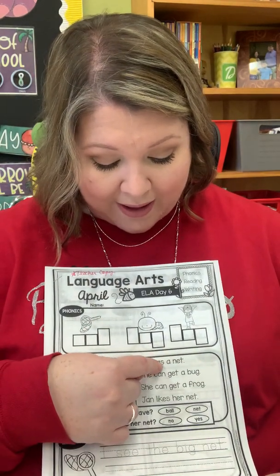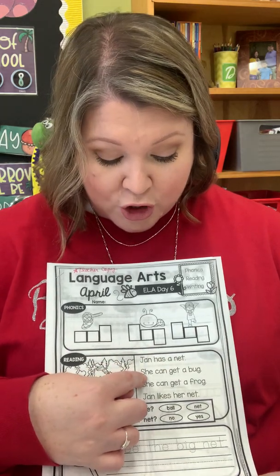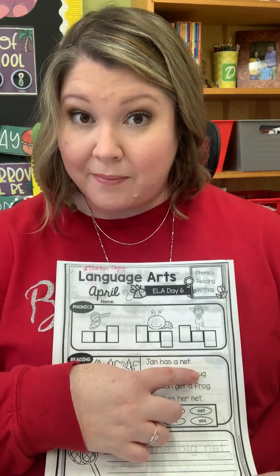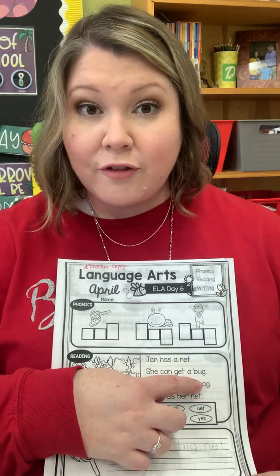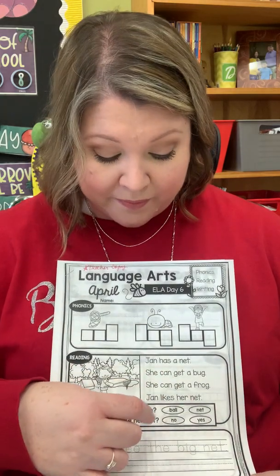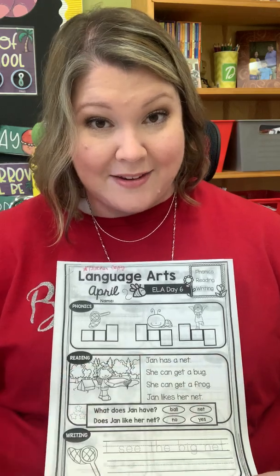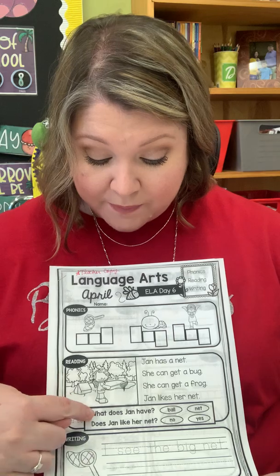Jan has a net. She can get a bug. She can get a frog. Jan likes her net. Now, after we've read the story, we can answer the questions.